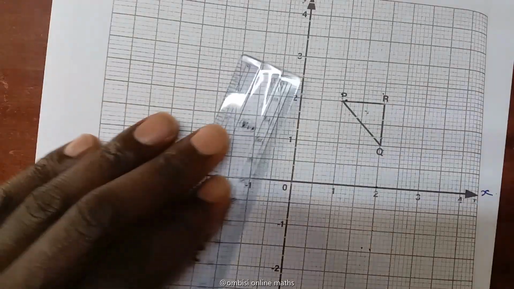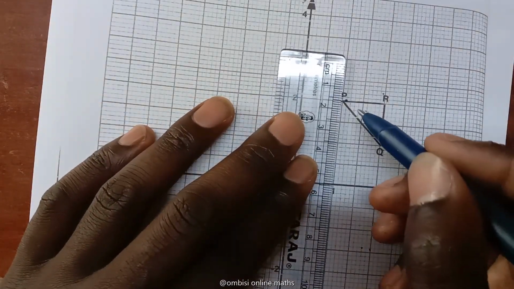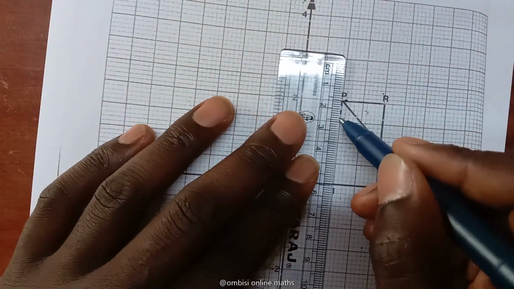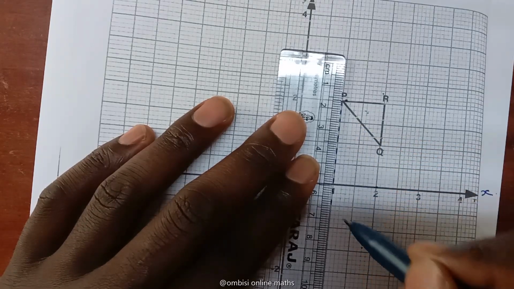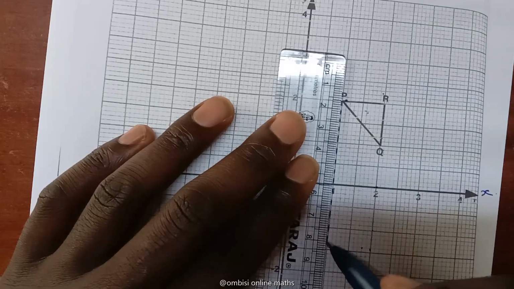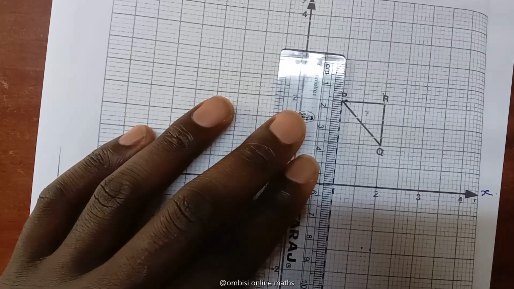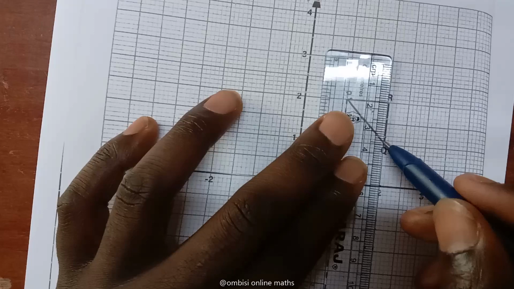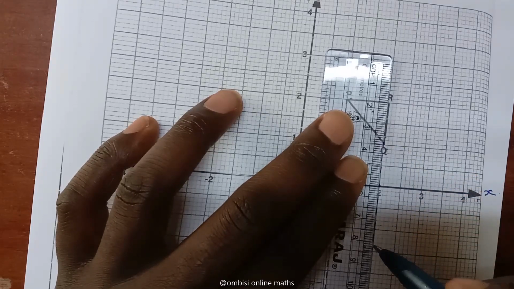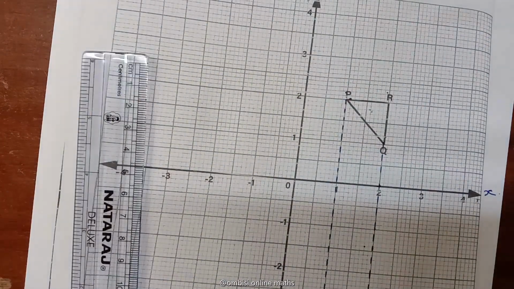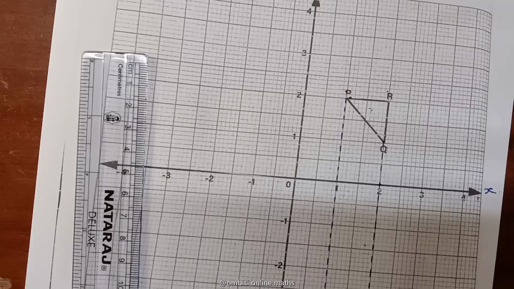We are going to draw lines of reflection, and for lines of reflection we are going to use dotted lines so that we don't confuse them with the object and the image. Mainly it is for purposes of being able to tell the difference between which one is the object and which one is the image.